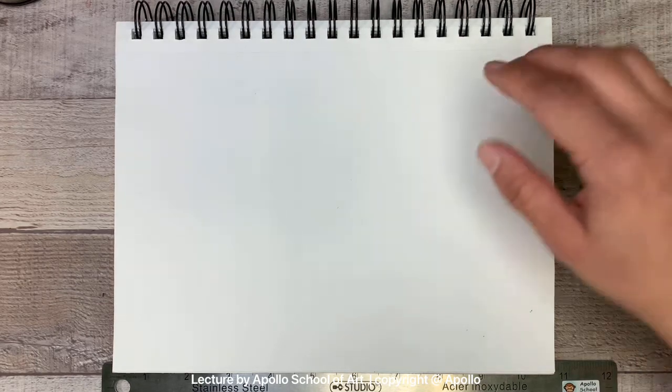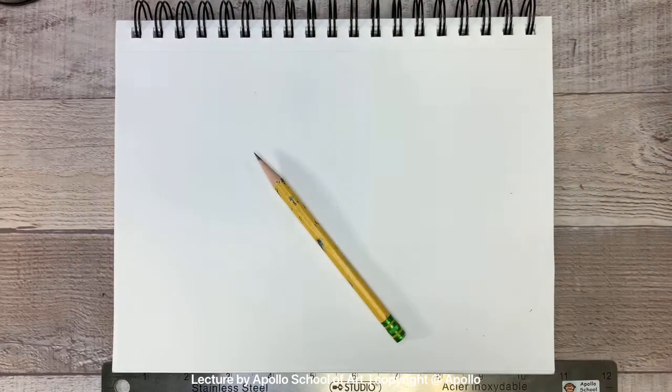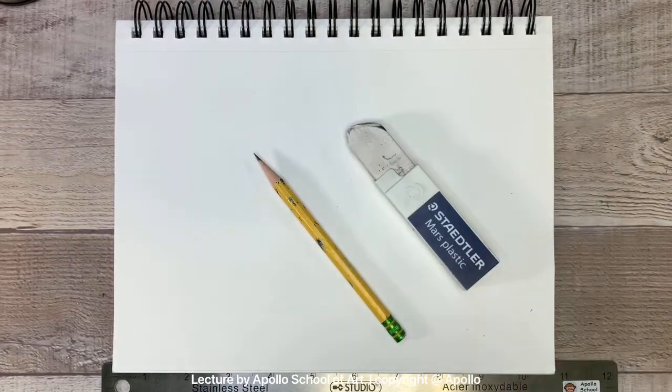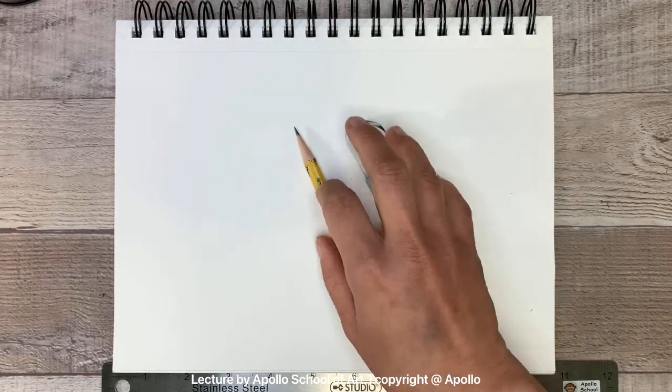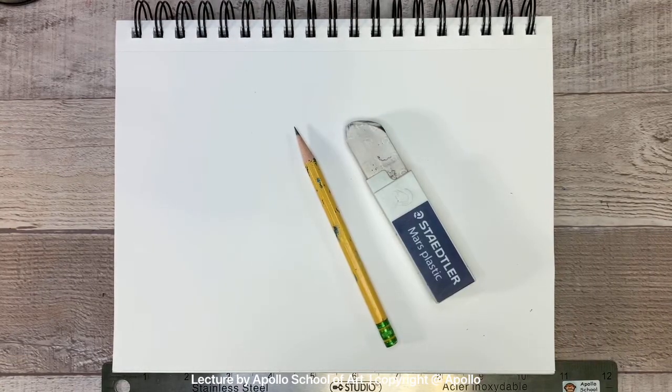Hello everyone. It is almost the springtime, so we are going to do something for spring. We are going to do 10 different flowers. Make sure you have your drawing paper, pencils, and eraser. I will do it with the markers so you can have a better look.